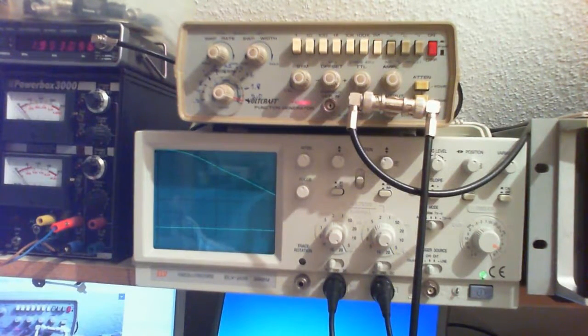And basically the last reading that I had on this circuit was about 6 volts output at 2 megahertz.